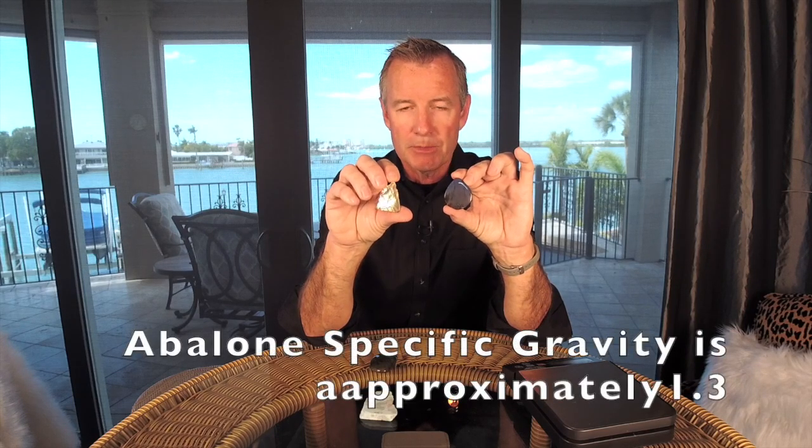So in this hand, you're looking at an abalone shell. An abalone shell has a specific gravity of 1.3.